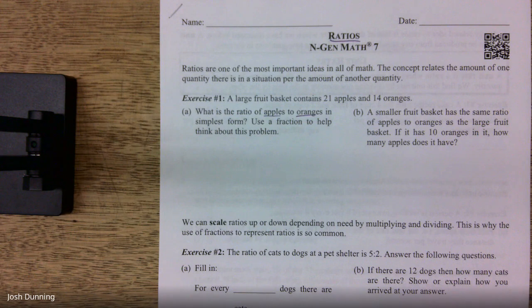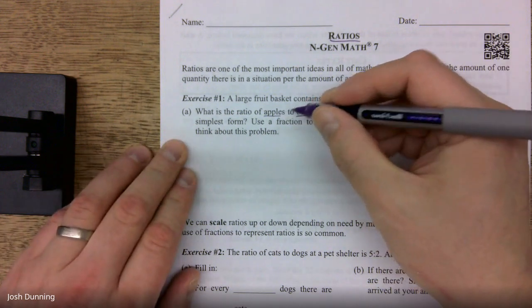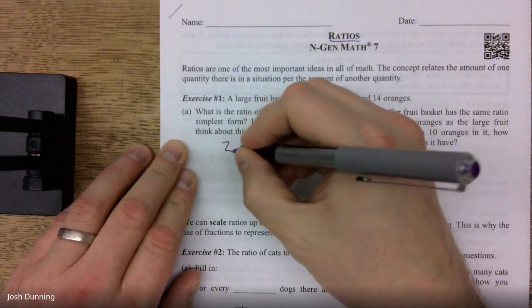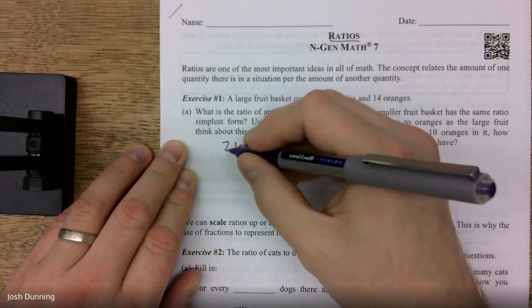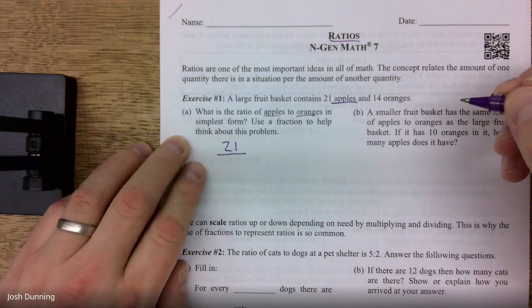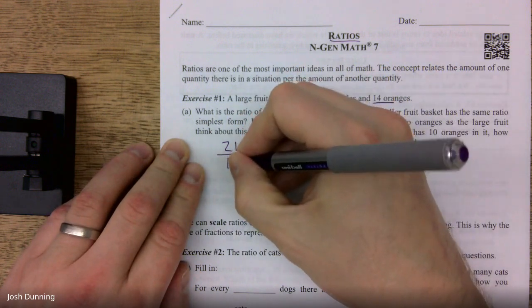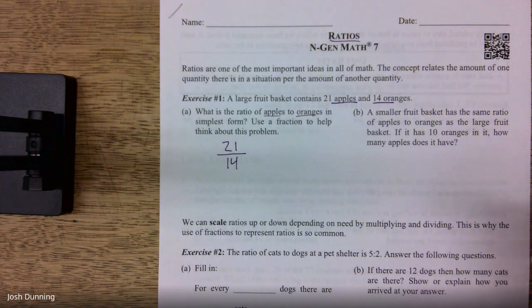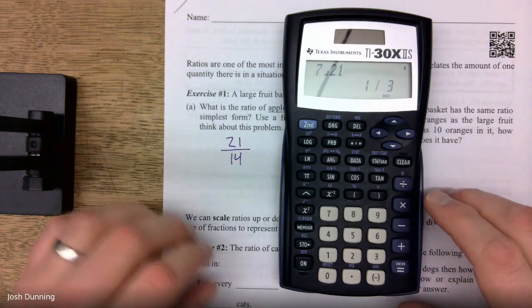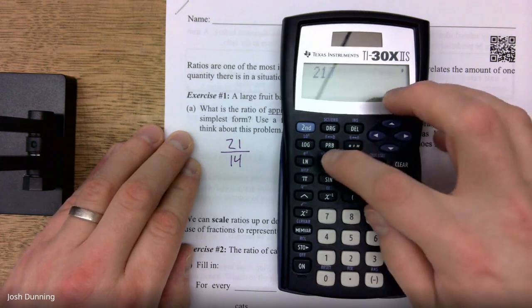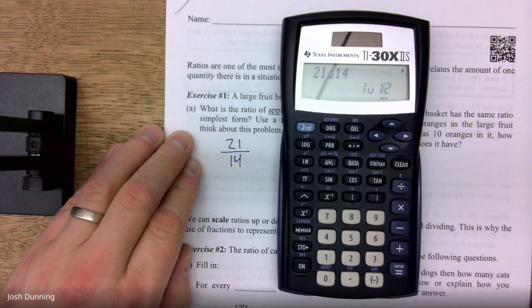So if I'm going to write this ratio as a fraction, if it's apples first, then oranges, the number of apples, 21, goes in first on top, and then the 14 oranges go on the bottom. Now it says use a fraction to help think about this problem. So we have to simplify this fraction. So we have 21 ABC 14.